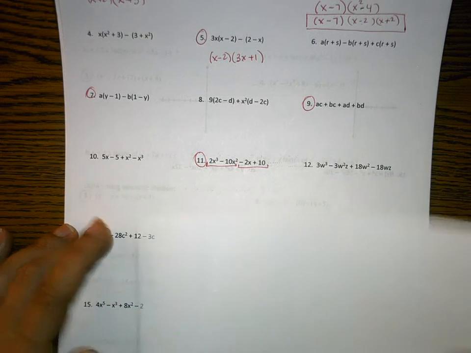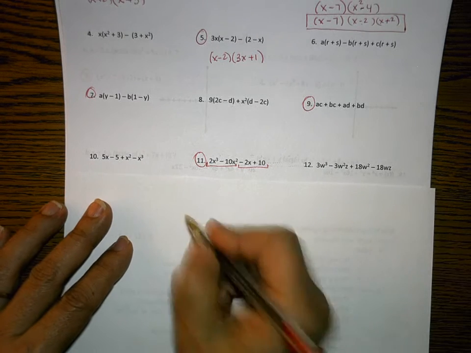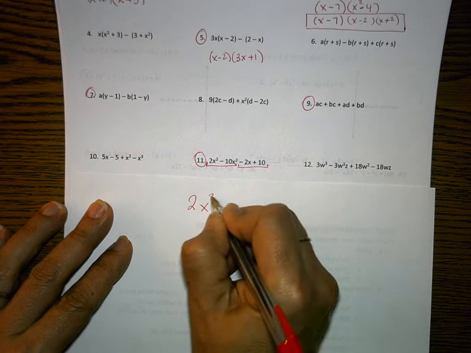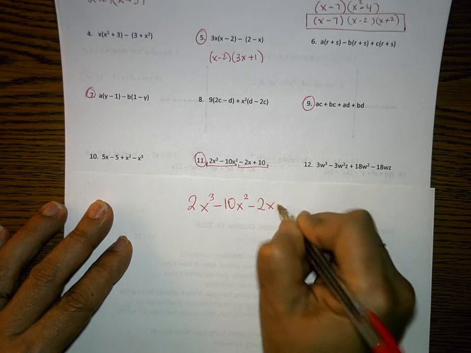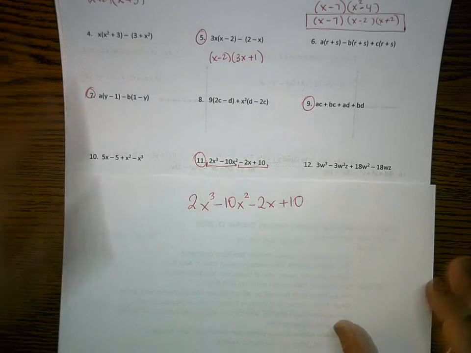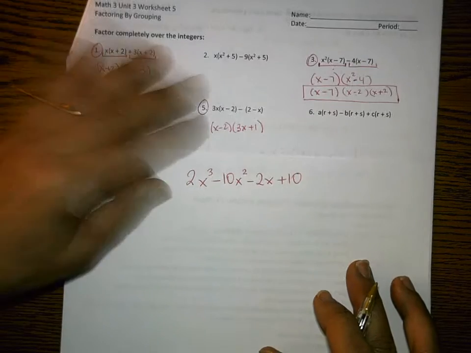As a matter of fact, I'm going to write it bigger over here. I have a 2x cubed minus a 10x squared minus a 2x plus a 10. Okay, I like it right here. All right, so let's take a look at it.